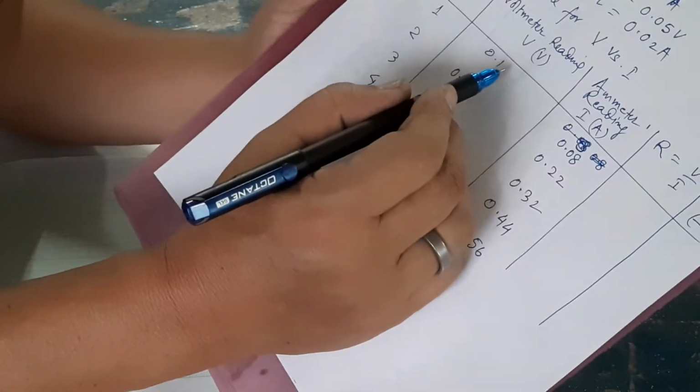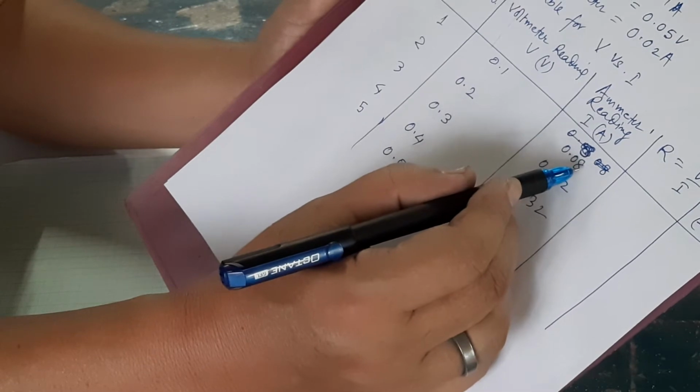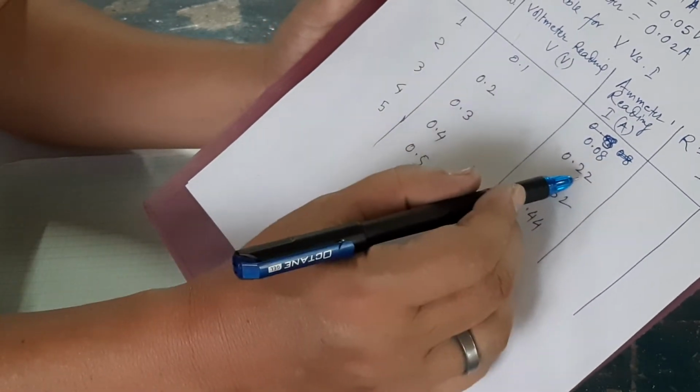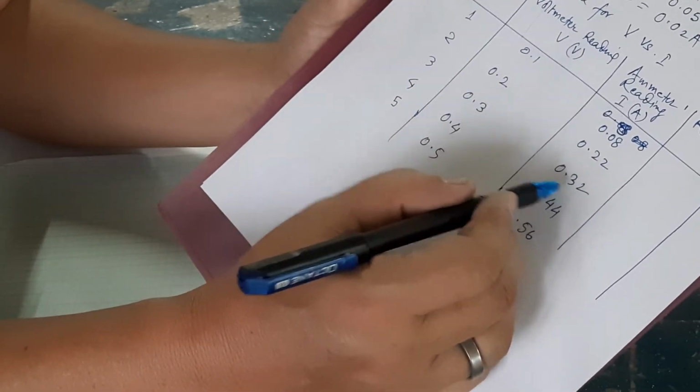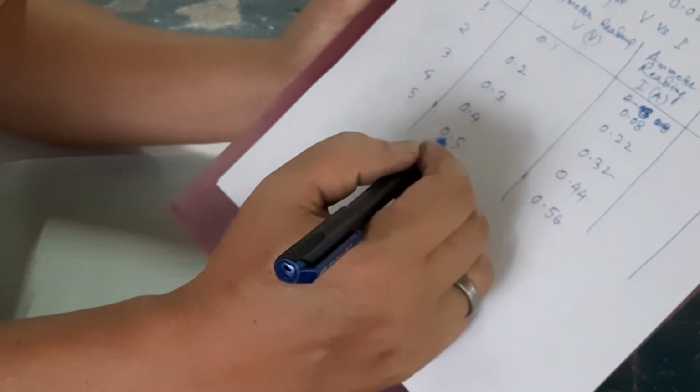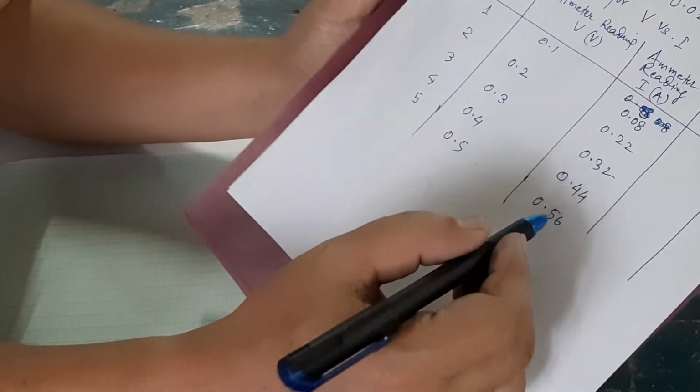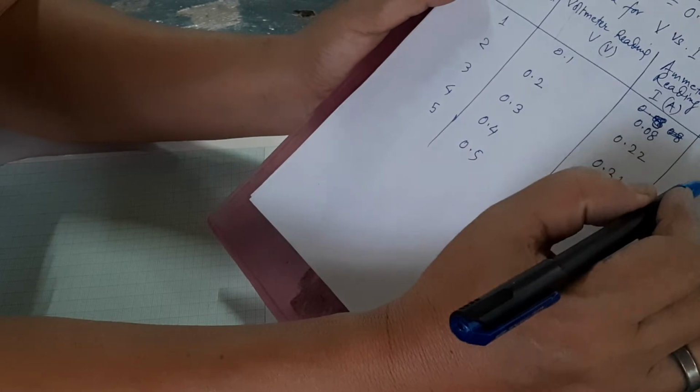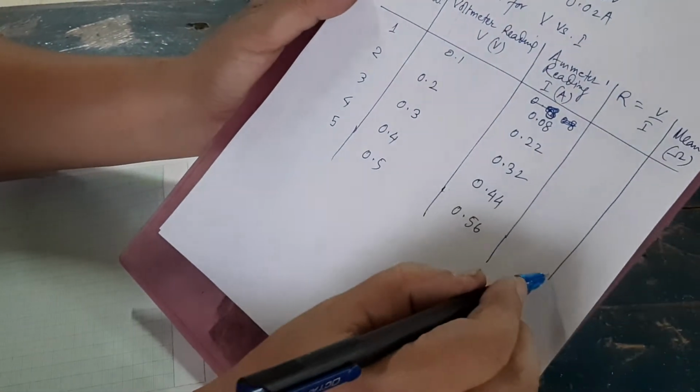So when it is 0.1 volt, the ammeter reading is 0.08; 0.2, 0.22; 0.3, 0.32; 0.4, 0.44; 0.5, 0.56. You can take the ratio of V by I for each reading here and make a calculation.